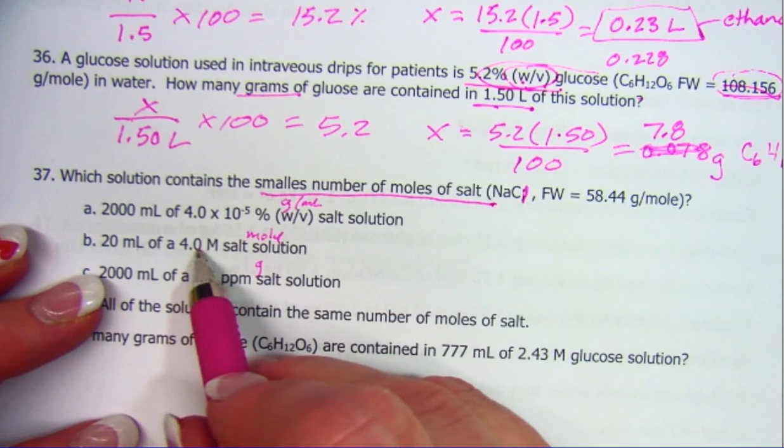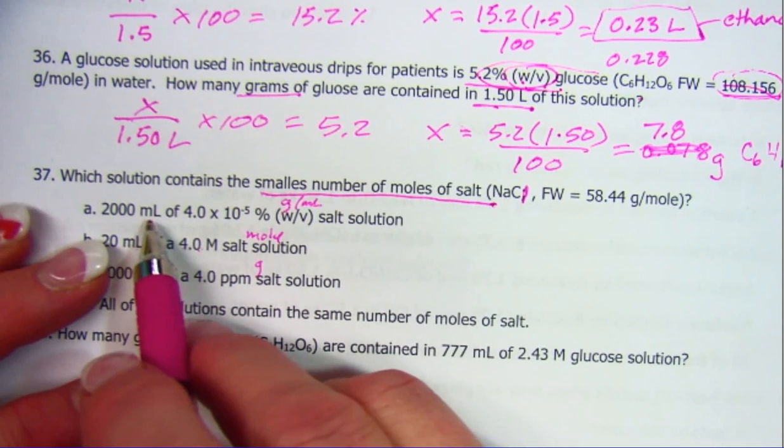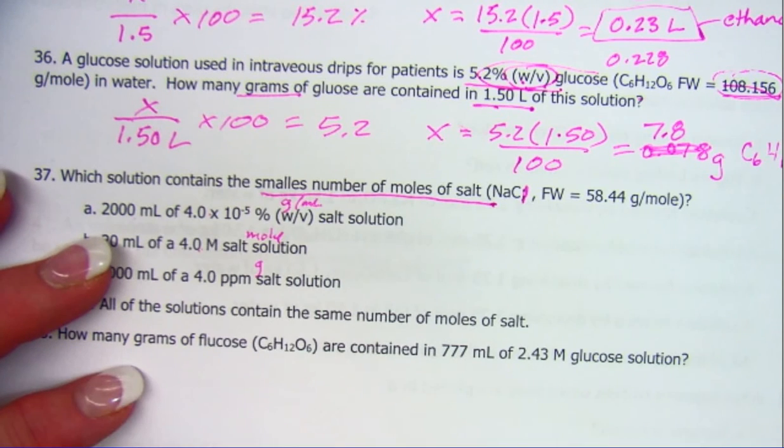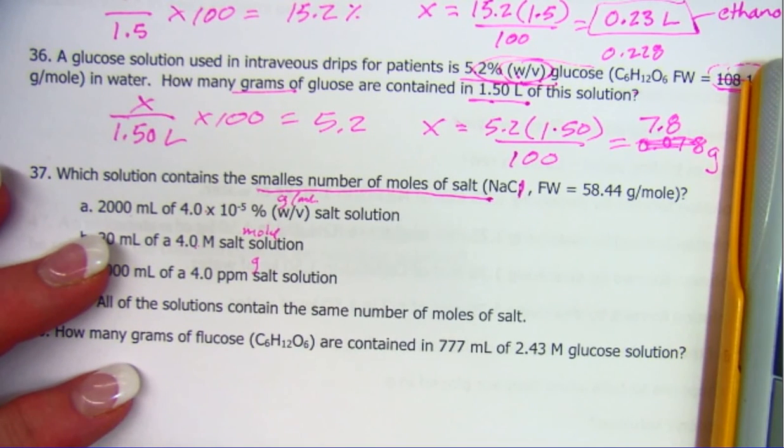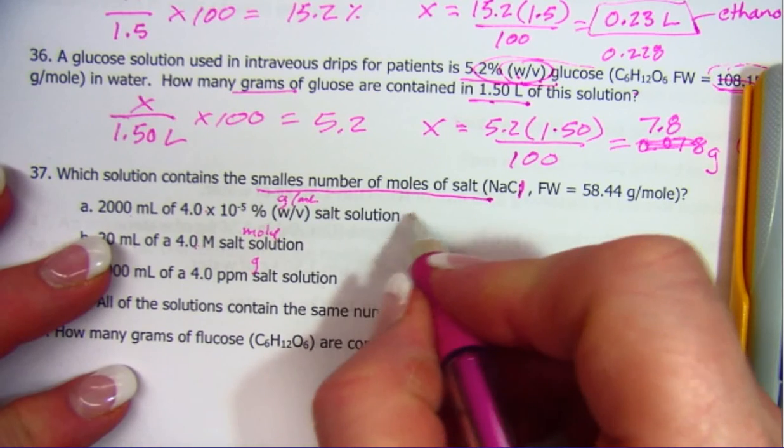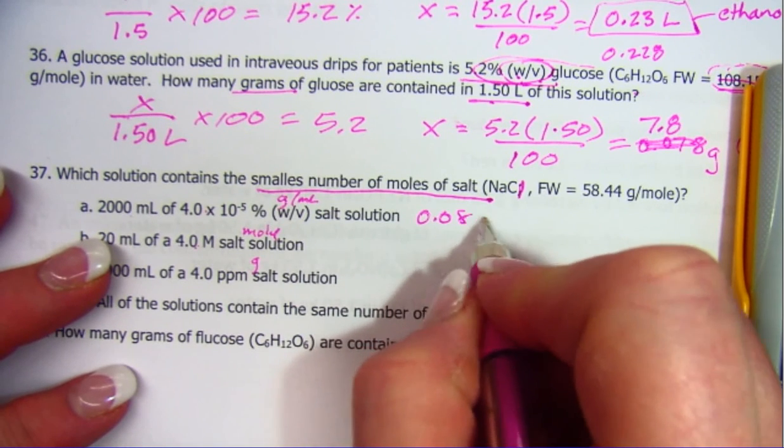So the only one I have to do something with is this one. So we're going to take this times this. So 2,000 times 4.0 times 10 to the negative 5, and I get 0.08 grams.